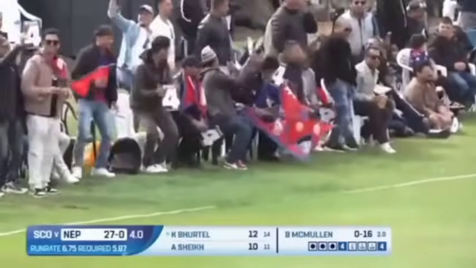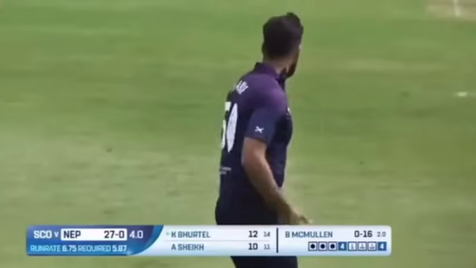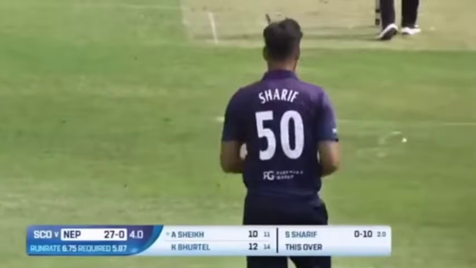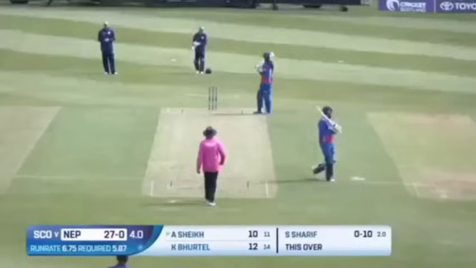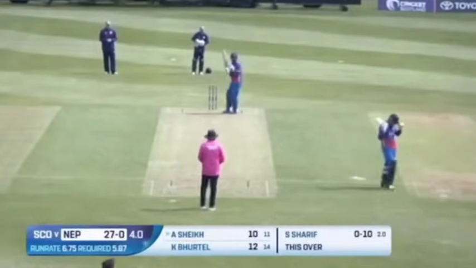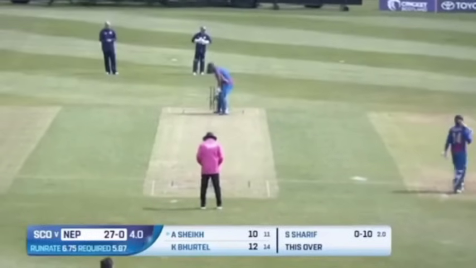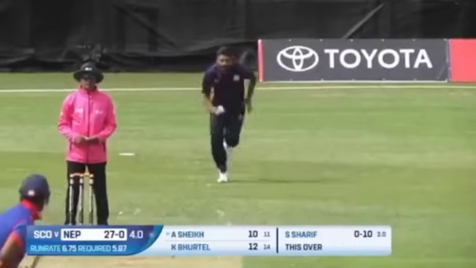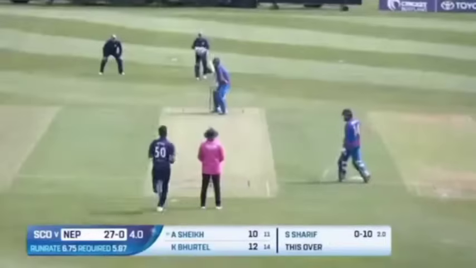The famous chants of Nepal, Nepal, not ringing around the TU in Kathmandu, but here at Forfarshire in Dundee. Joyous scenes up there. How long will it last for those Nepal fans is the question. Can they continue this good start?